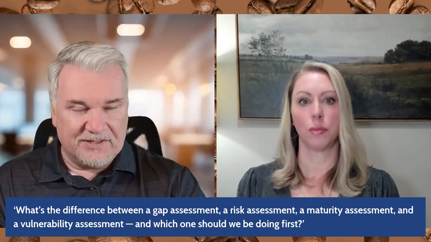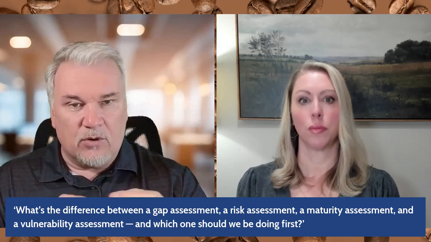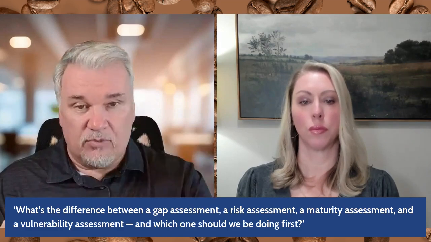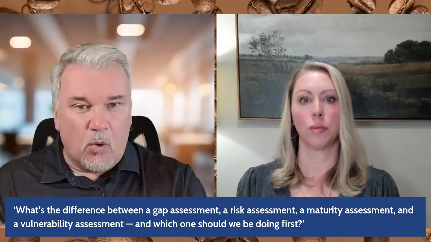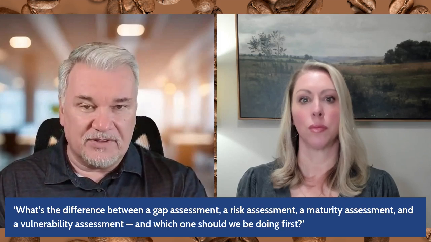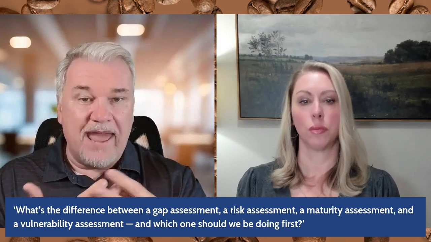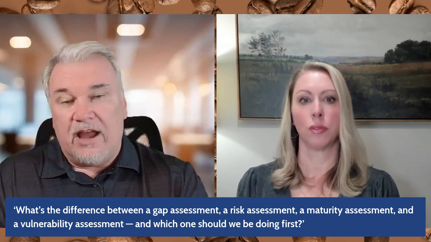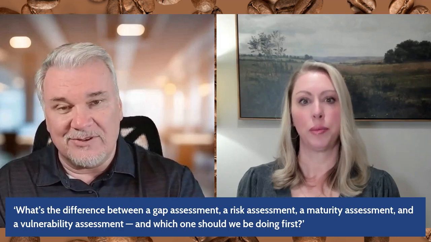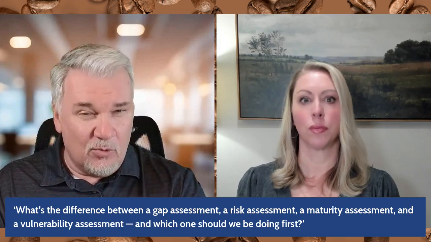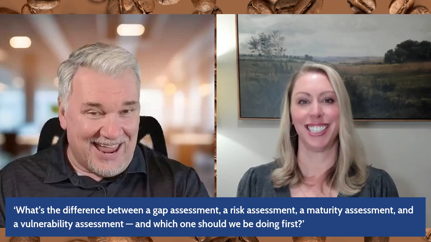So a gap assessment is a really good way for an organization to understand where they are and how they are making progress. Those are the more popular types of assessments. They each have their place within the ecosystem of managing operational resilience. So hopefully that provided a sufficiently long-winded answer to that question.